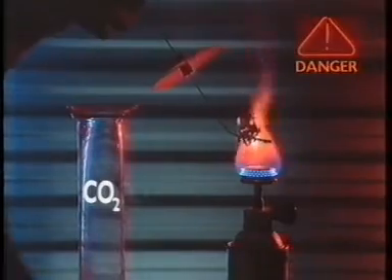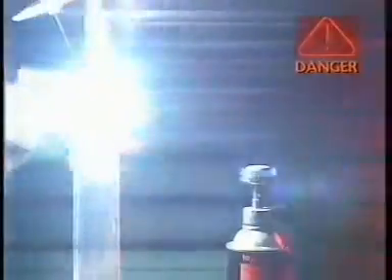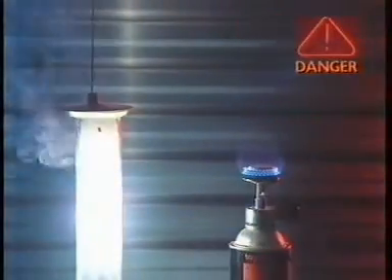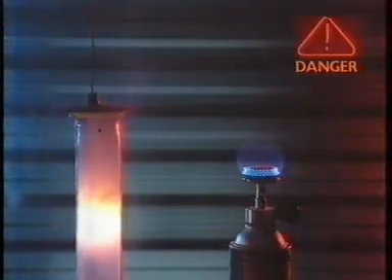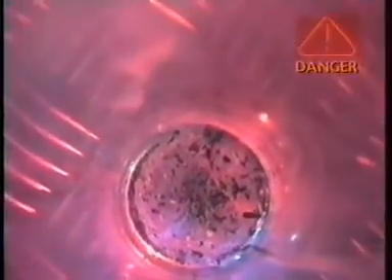Reactive metals like magnesium can even burn in carbon dioxide, a gas which normally puts out fires. The magnesium combines with oxygen in carbon dioxide, coating the jar with magnesium oxide powder. The black specks at the bottom are carbon. But can things burn without any oxygen?